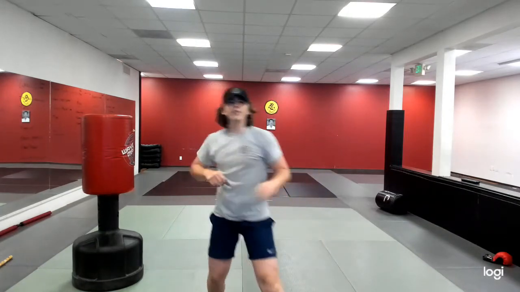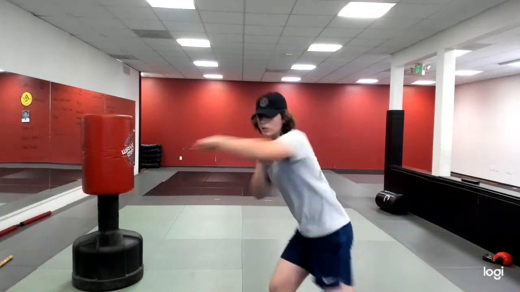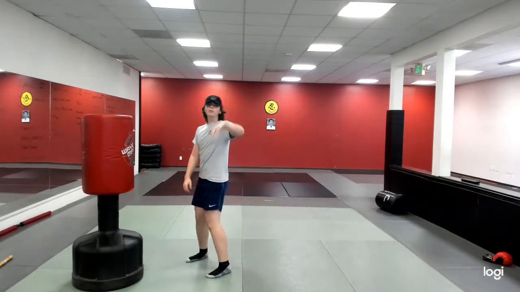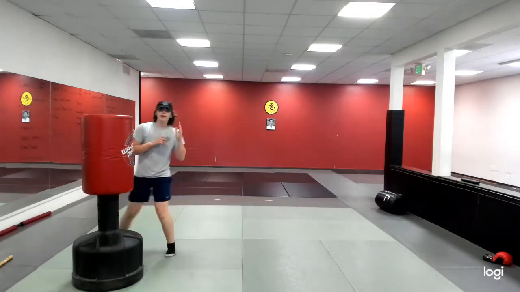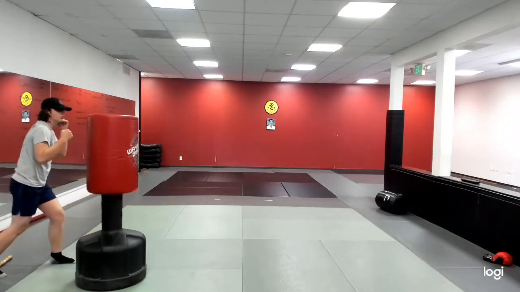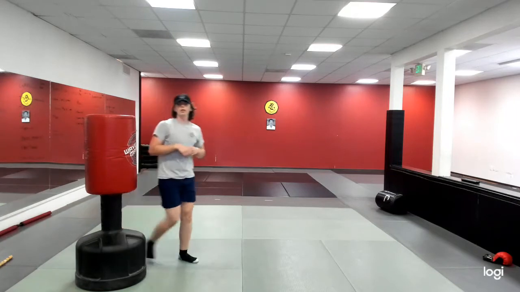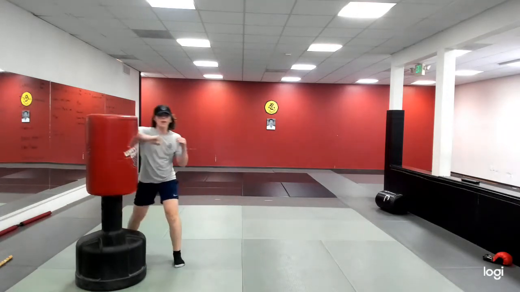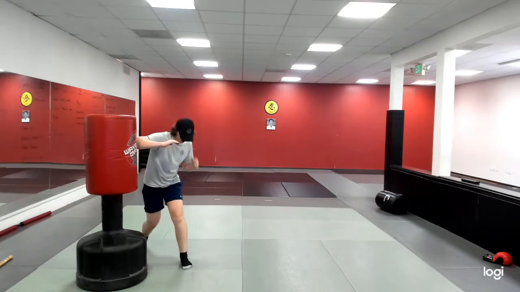But that's okay. After that elbow, you might be more comfortable just shifting into a left-handed position or the opposite position than what you're used to. If I elbow with my left hand, I might have to shift into a right-handed position where that might be a little bit less comfortable for me, right? From here, check this out. Watch this transition into southpaw.